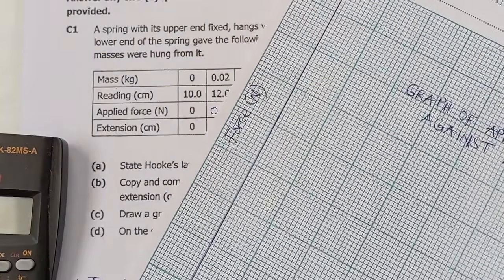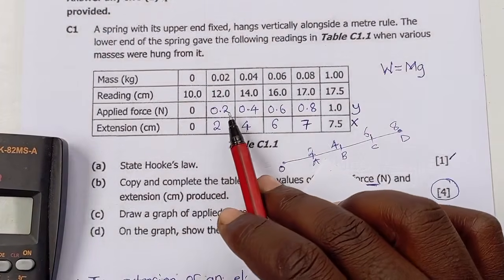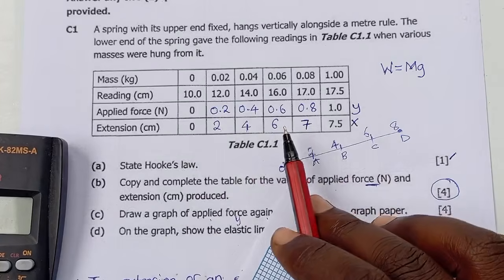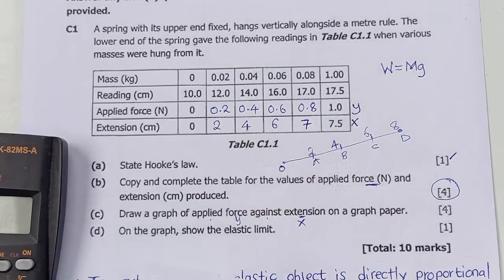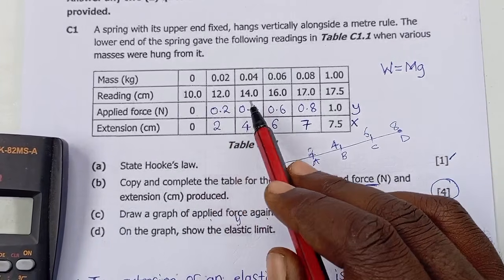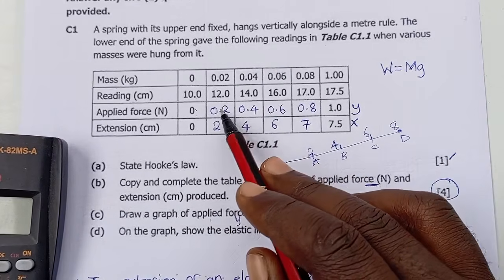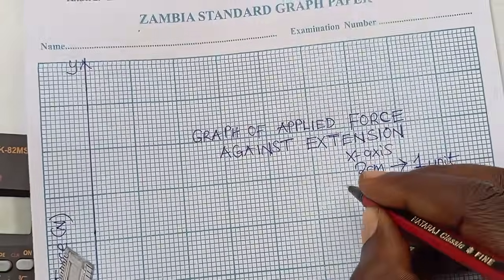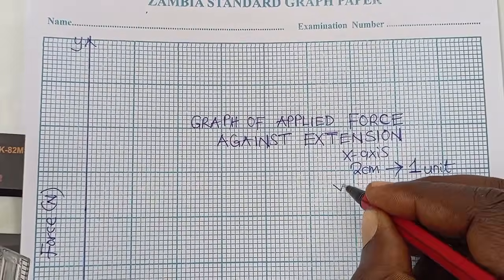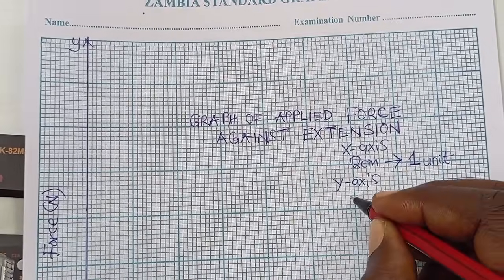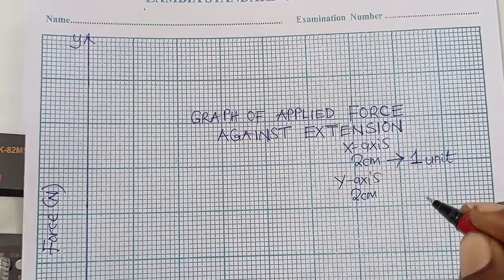Then you look at the y-axis. Have you seen 0.2, 0.4, 0.6, 0.8? This one is the simplest. Have you seen the way they are? They are just 1, 2, 3, 4, 5, 6. So on the y-axis, I'll just say 2 centimeters.